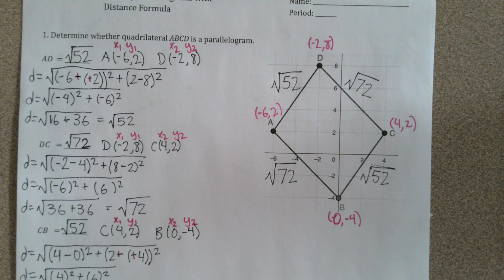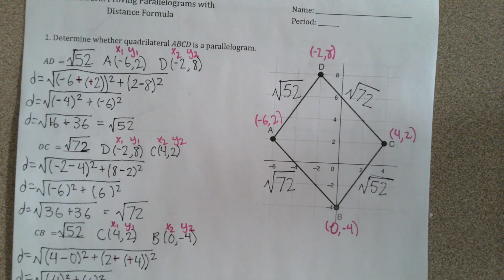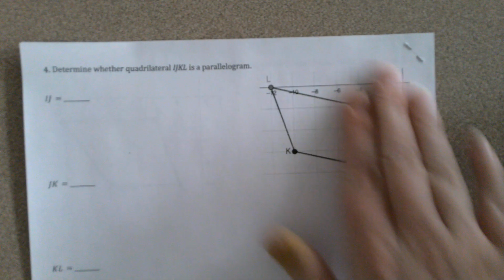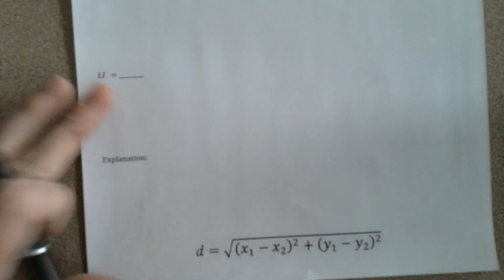All right, that is all for this video. You need to go through and do the other 3 problems. Same way. Find your points. Take the distance formula 4 times. Make sure you're paying attention to which letters you use each time. And then once you figure out if it is or isn't a parallelogram, you'll put your statements down here based upon what I had written in the notes.